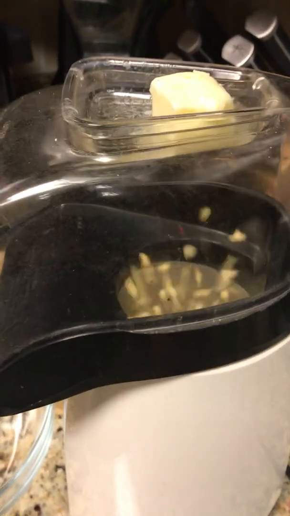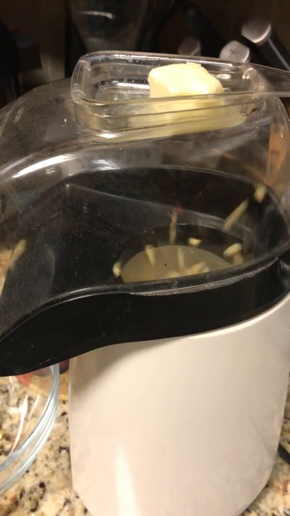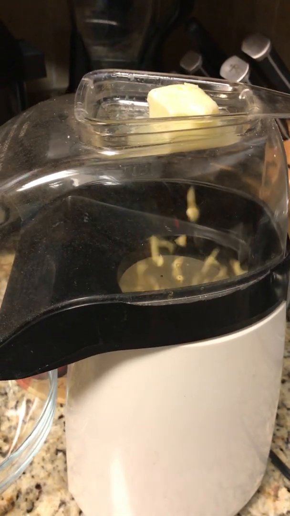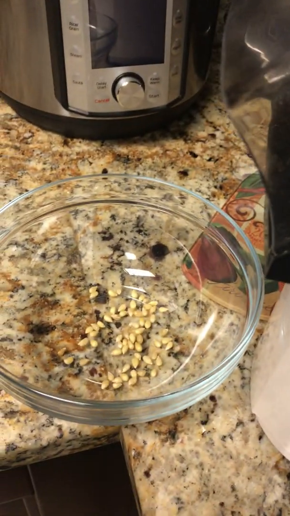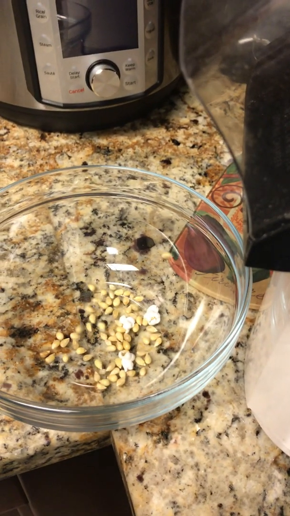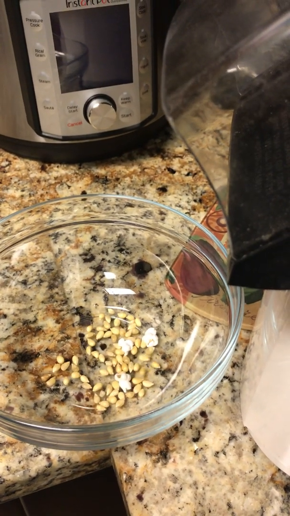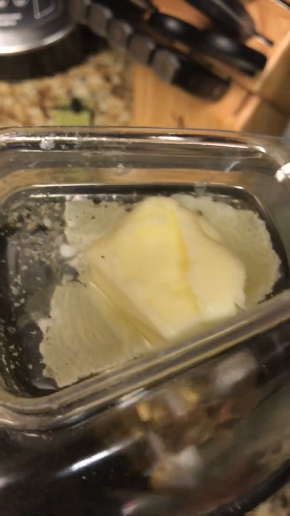So now we're going to wait until we see the popcorn get hot enough where it actually pops. Those didn't pop, but we're going to start seeing some. There you go. They're starting to get hot now, so they're starting to pop. Is the butter melting? Yep, it's starting to melt. See the liquid in there?